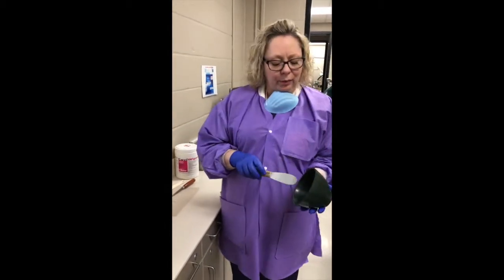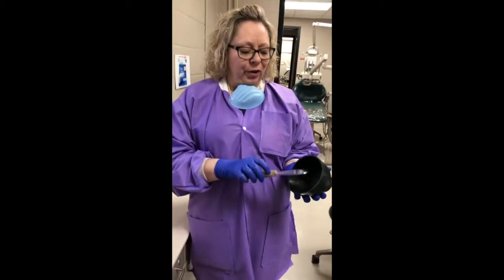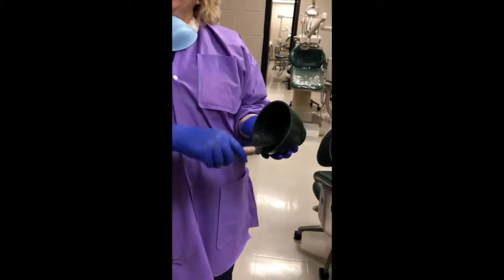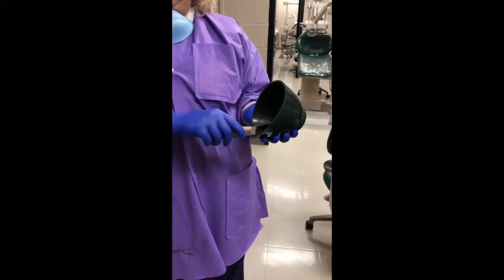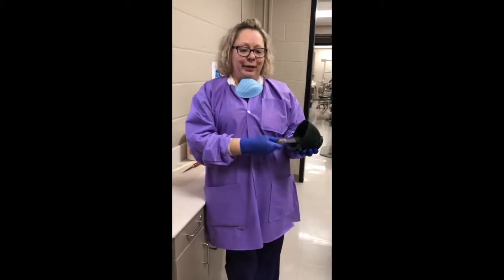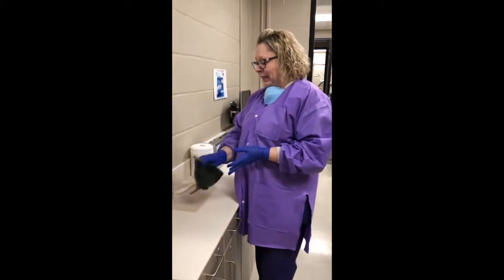And so when we mix the powder and the water together, we turn the bowl on its side and go back and forth, which is an action called spatulate. This is probably the only time you'll ever use the word spatula as a verb, and we spatulate the product inside there to mix it nicely.